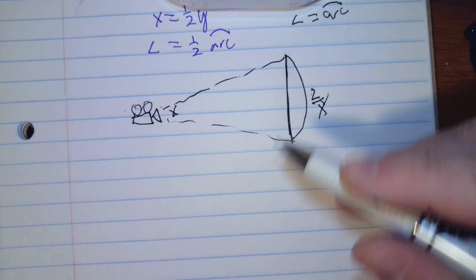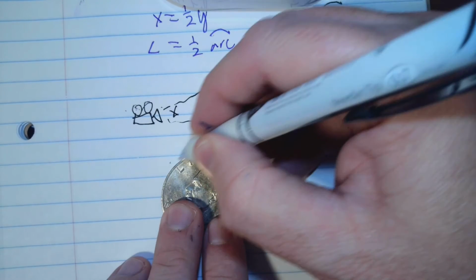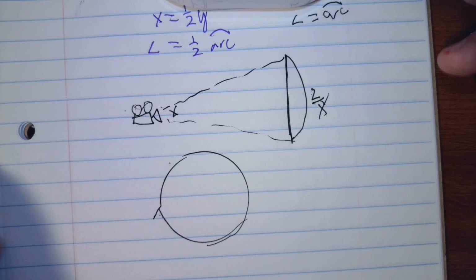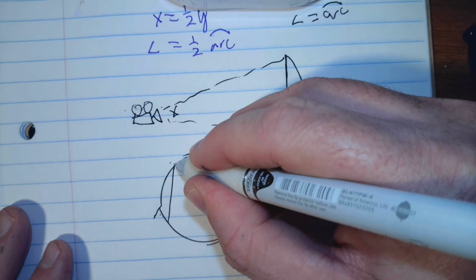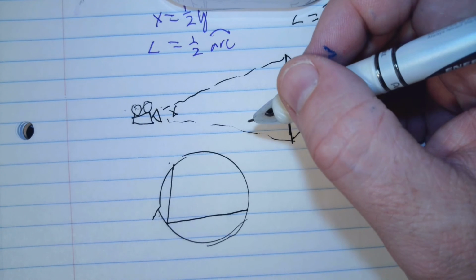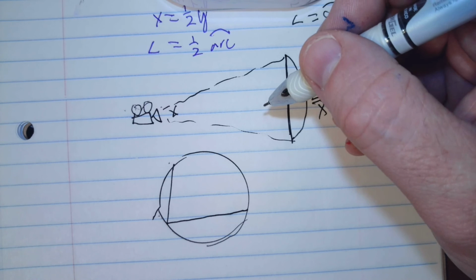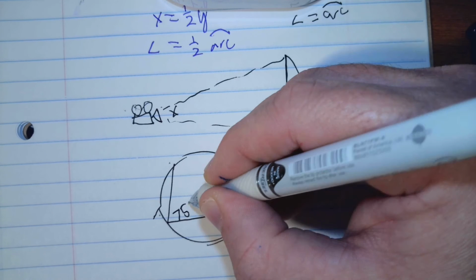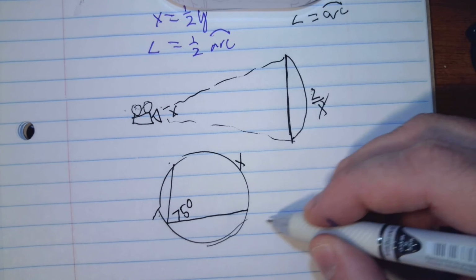Okay, and let's put some numbers to it here and see if we can do a problem like this. All right, so I'm going to just go ahead and draw something. I'm going to draw some numbers here. Let's call this 75. That's probably close to 75. I want to know what x is. Well, the angle is 75.